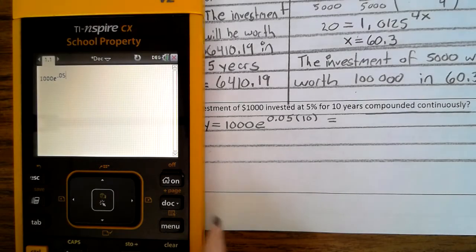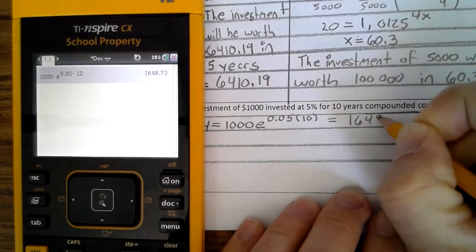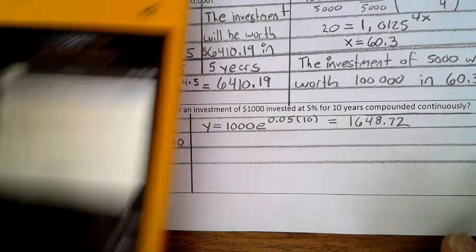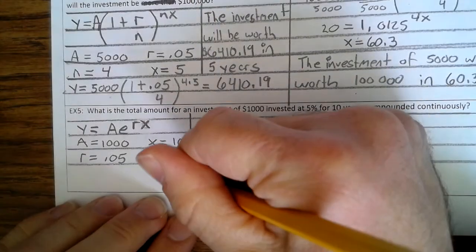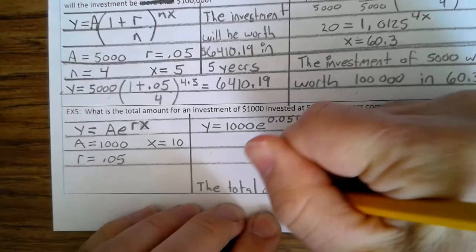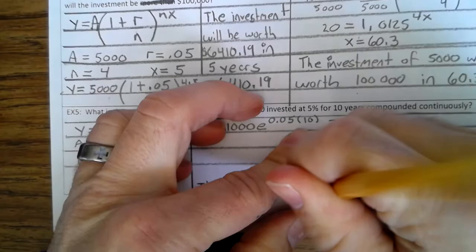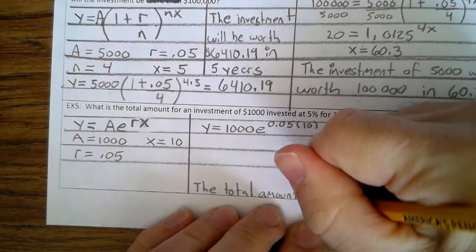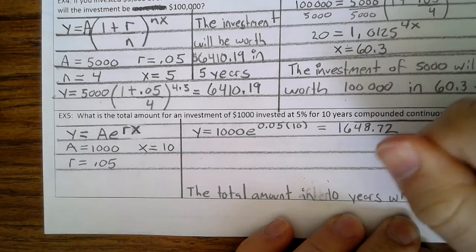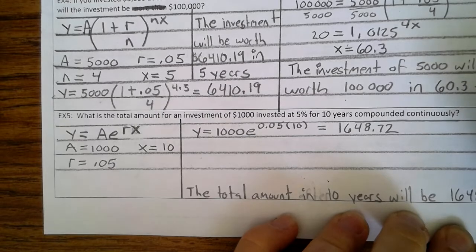Okay. So the total amount in 10 years will be $1,648.72. Okay, so go ahead and finish up your examples and start working on your assignment and have a wonderful Wildcat day.